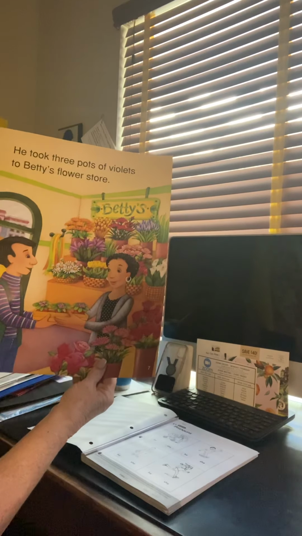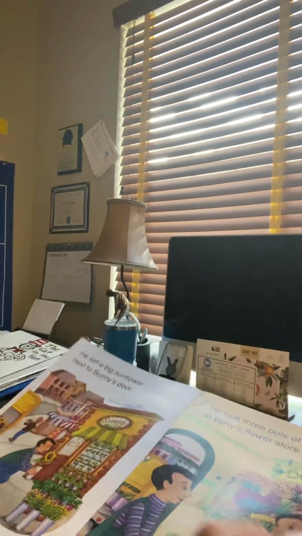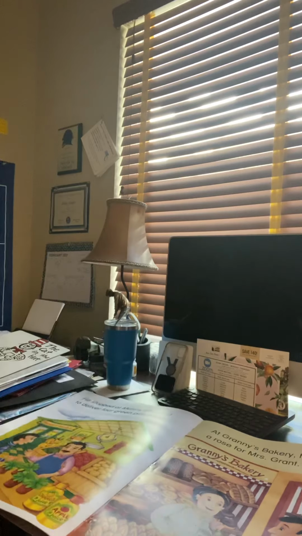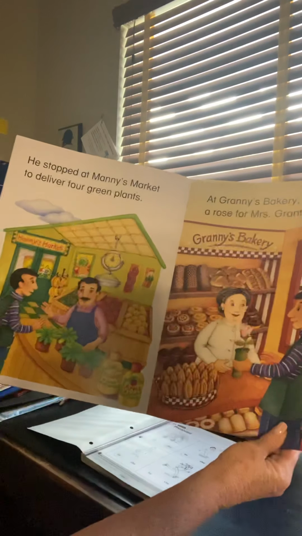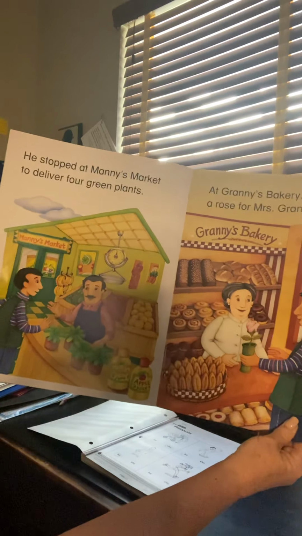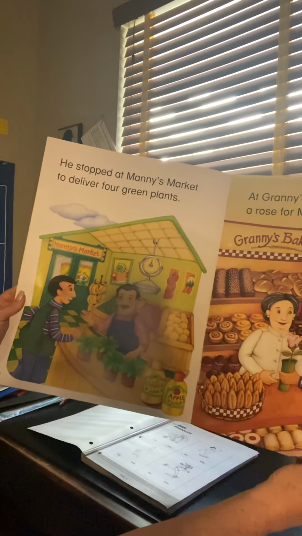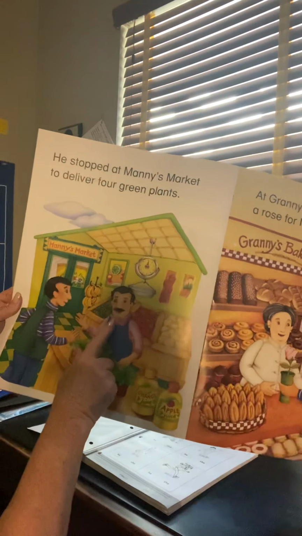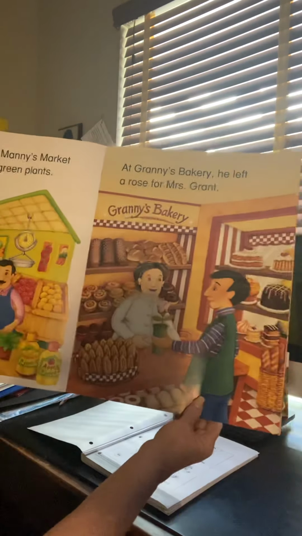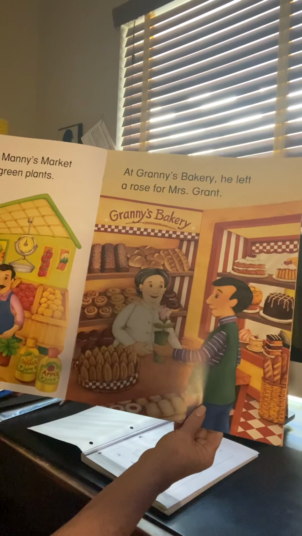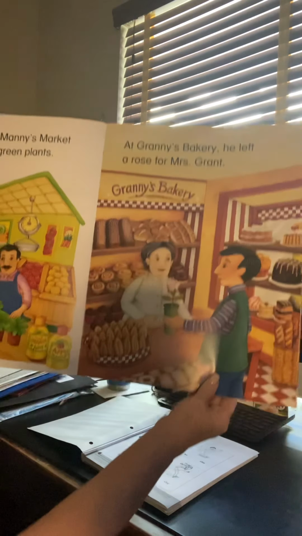He delivers to Betty's flower shop. She's a character. She's a person in the story. Characters can be animals too, but in this story, they are people, right? Now he's delivering to Manny's market. So this is Manny. He's a character in the story. Now he's delivering to Granny's Bakery, and the lady's name is Mrs. Grant. She's also a character in the story.